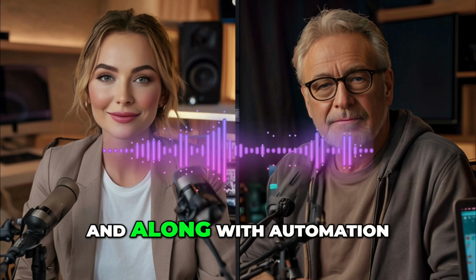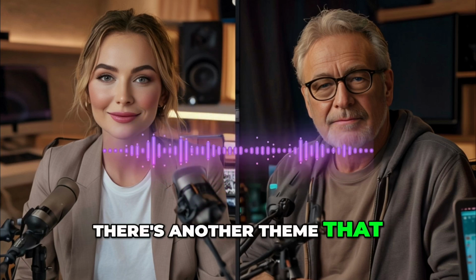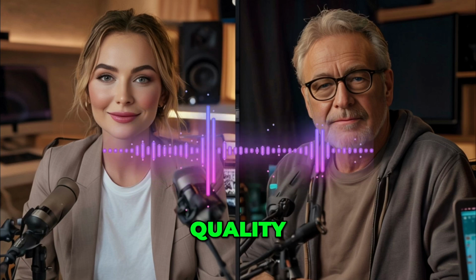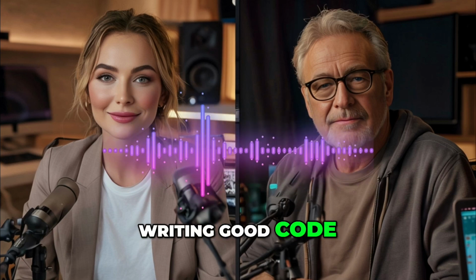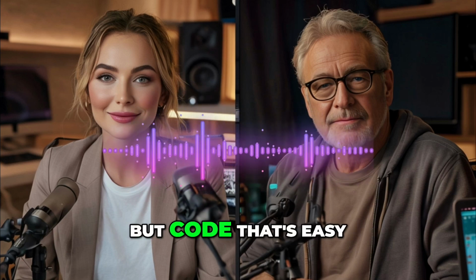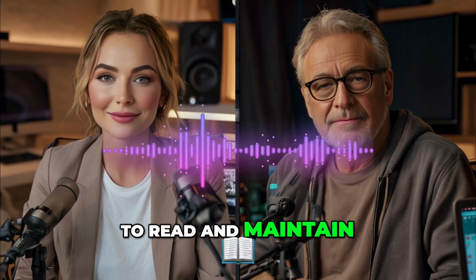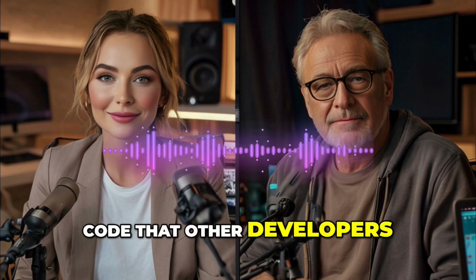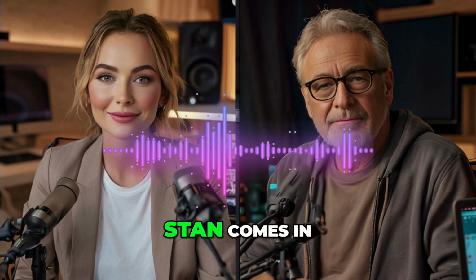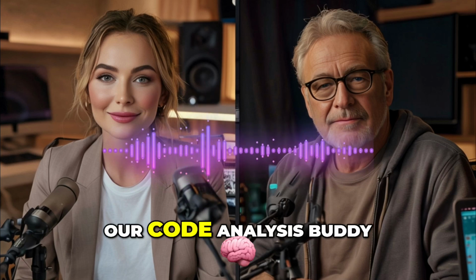Good choice. And along with automation, there's another theme that keeps coming up. Code quality. Right, writing good code. Not just code that works, but code that's easy to read and maintain. Exactly. Code that other developers can understand. And that's where PHPStan comes in. Yes, PHPStan, our code analysis buddy.